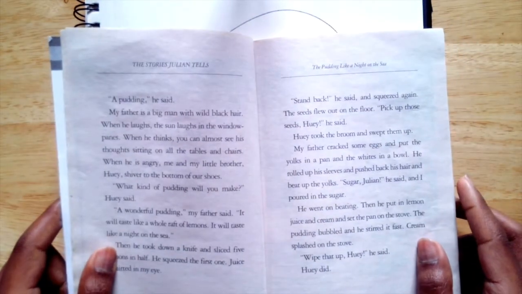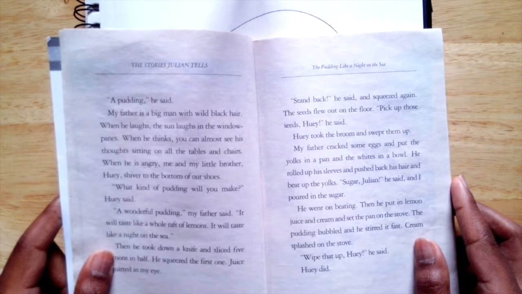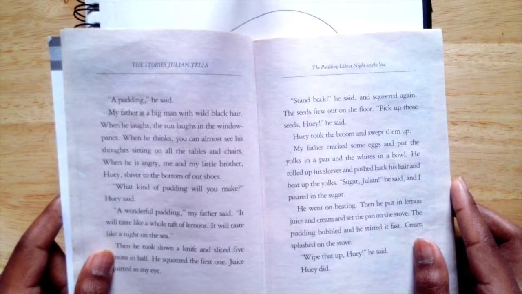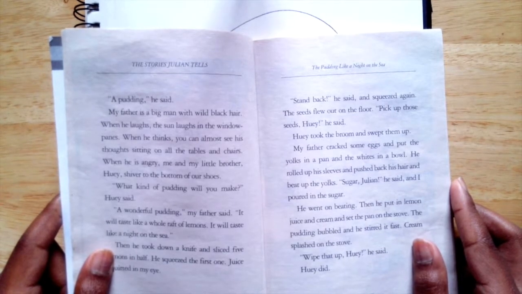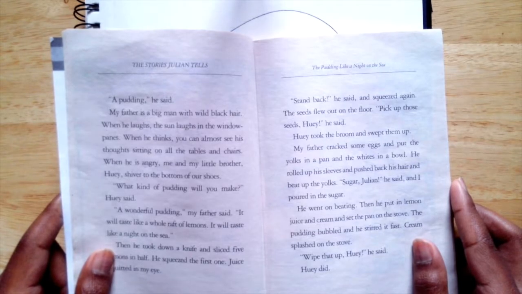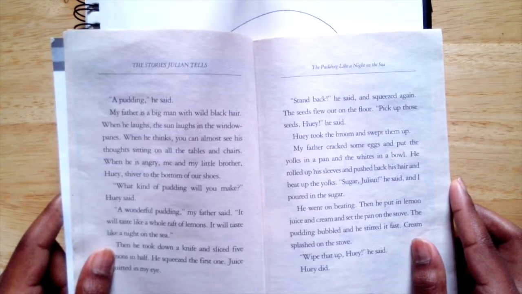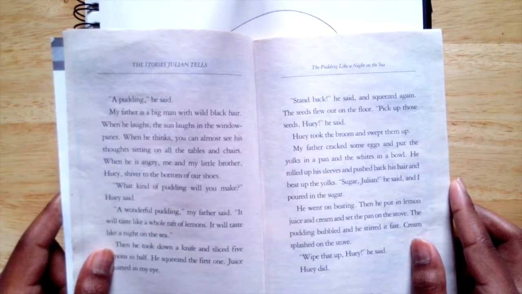"A pudding," he said. My father is a big man with wild black hair. When he laughs, the sun laughs in the window panes. When he thinks, you can almost see his thoughts sitting on all the tables and chairs. When he is angry, me and my little brother Huey shiver to the bottom of our shoes. "What kind of pudding will you make?" Huey said. "A wonderful pudding," my father said. "It will taste like a whole raft of lemons. It will taste like a night on the sea."